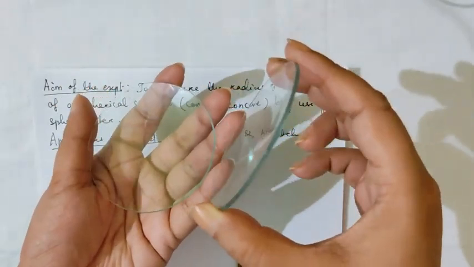How are you going to know whether this is touching or not? What you will do is take a very small piece of paper like this. This is a very small piece of paper, and you can check it. As you can see here, you have to keep the spirometer just above this watch glass, or convex spherical surface, such that the middle leg touches the upper surface of the watch glass.